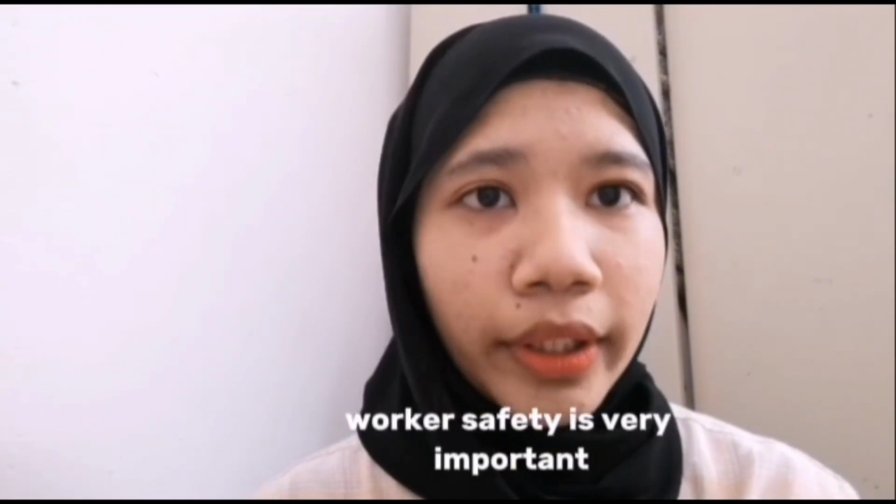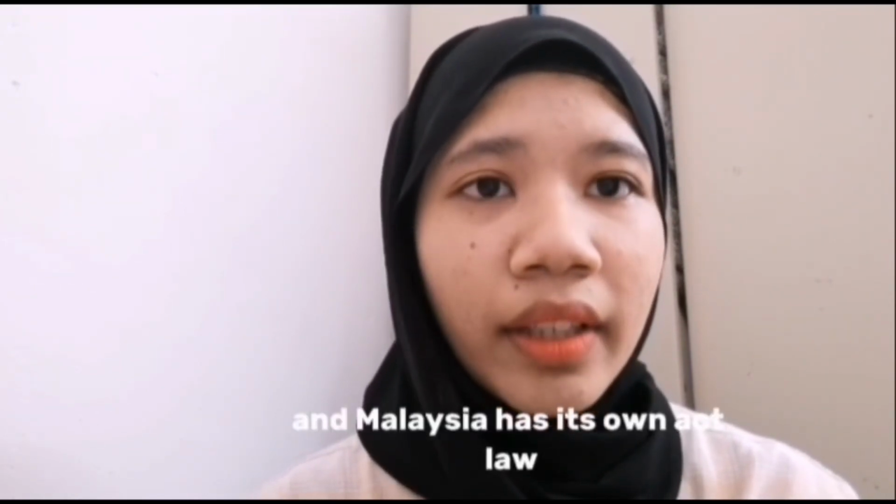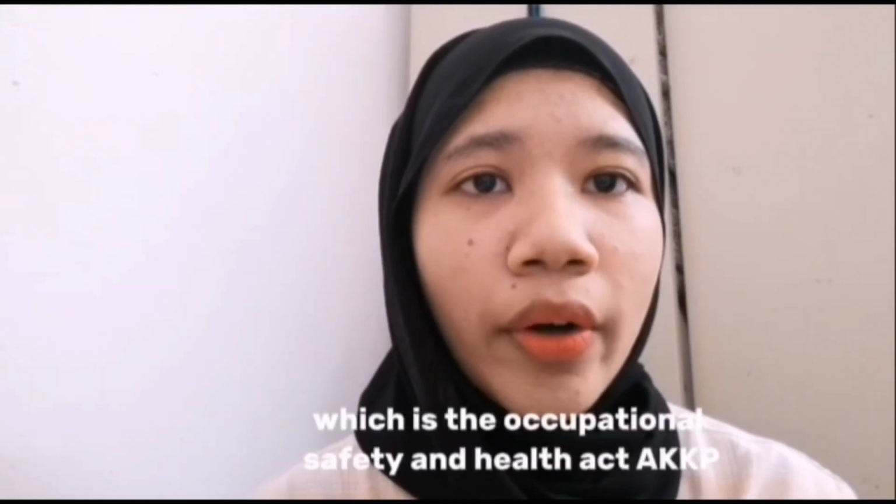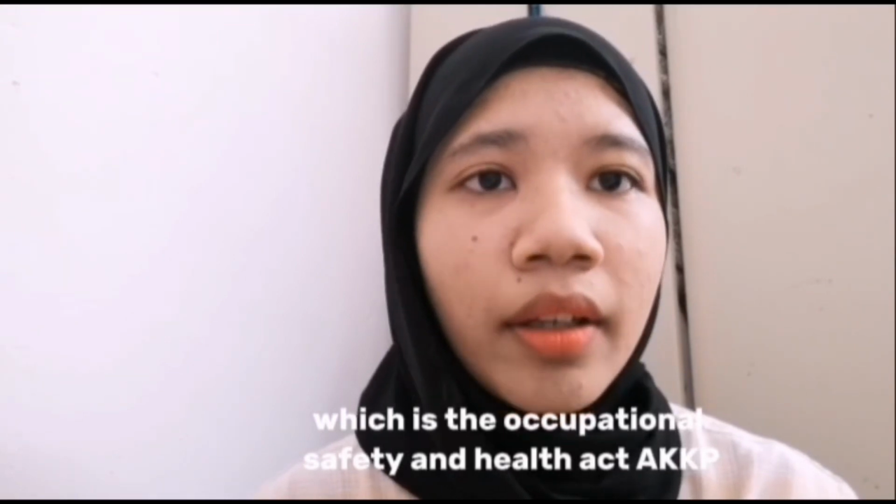In Malaysia, worker safety is very important, and Malaysia has its own law, which is Act 514, the Occupational Safety and Health Act 1994.